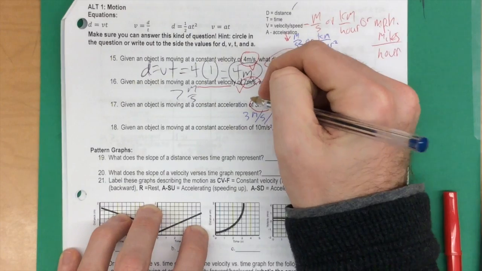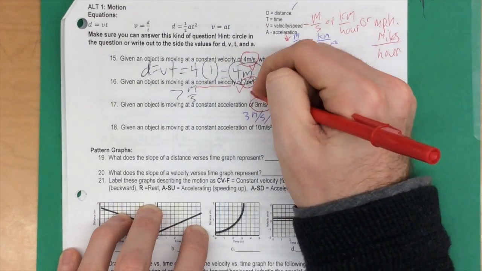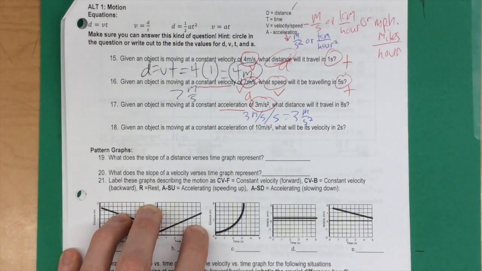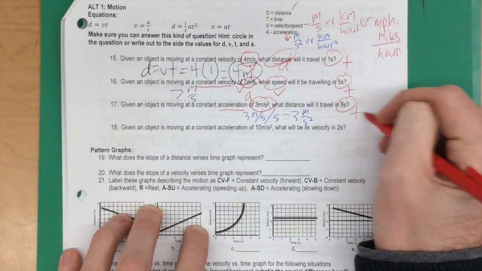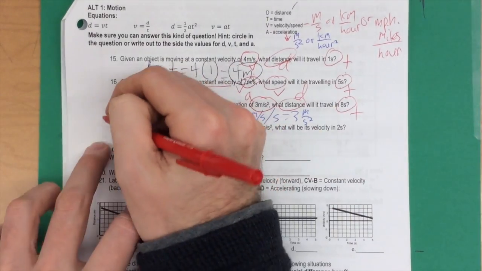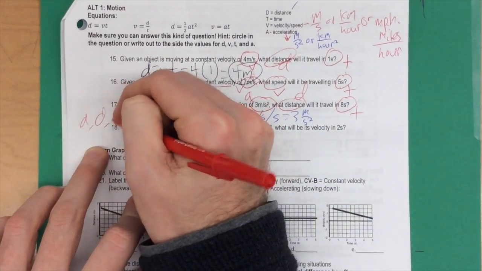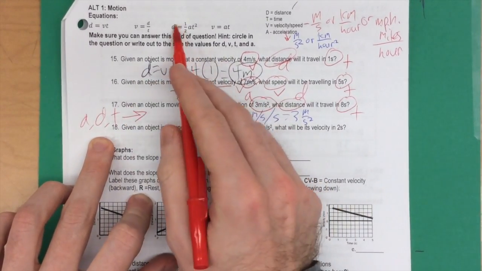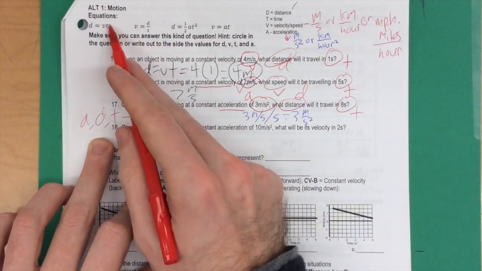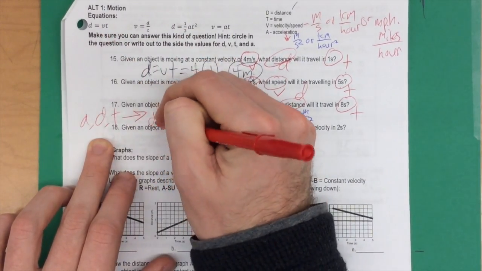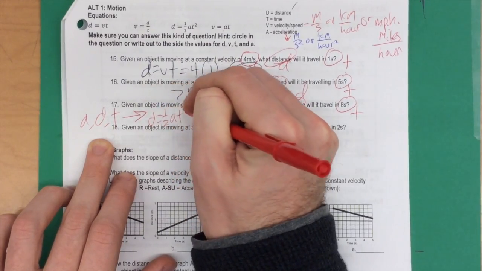So this is an acceleration. Acceleration, right, and a squared. Those both tell us that this is an acceleration. Travel in 8 seconds is a t. And then what distance is a d? So we've got a, d, and t. Which equation are we going to use? Well, let's look. This one has v, a, and t, this one has d and t, but it doesn't have a. A, d, and t: D equals 1/2 at squared.